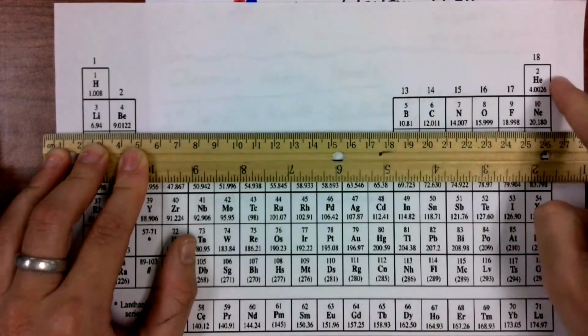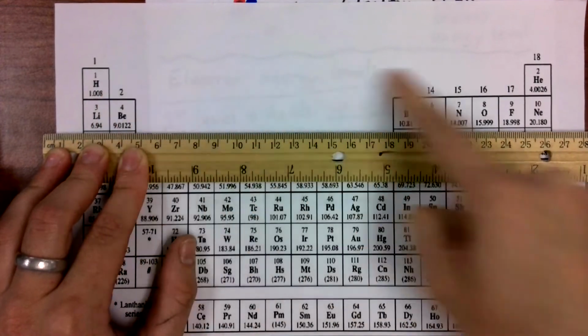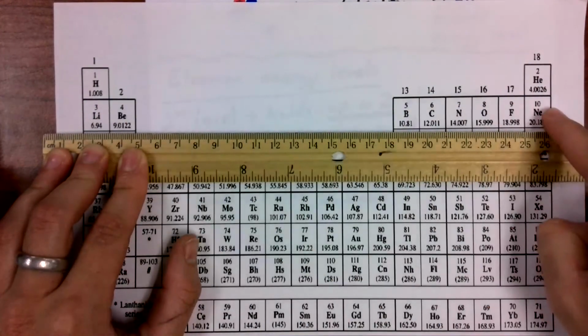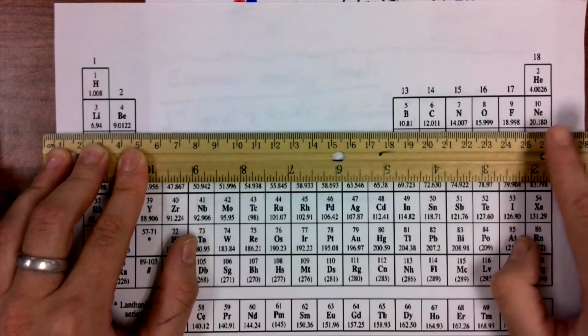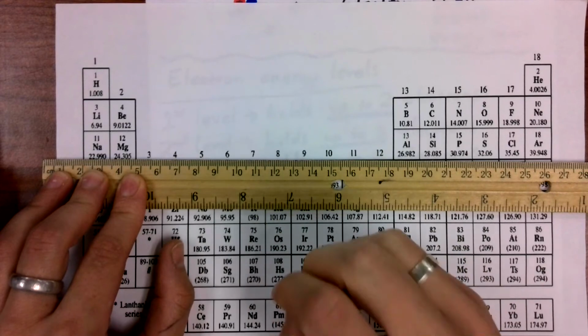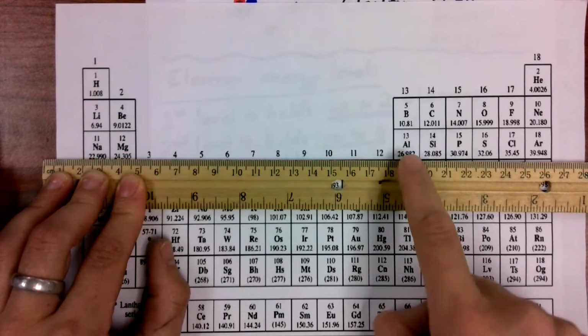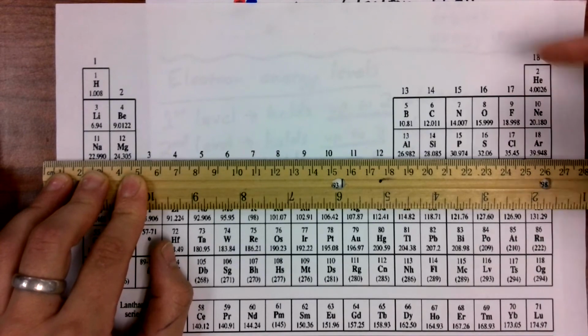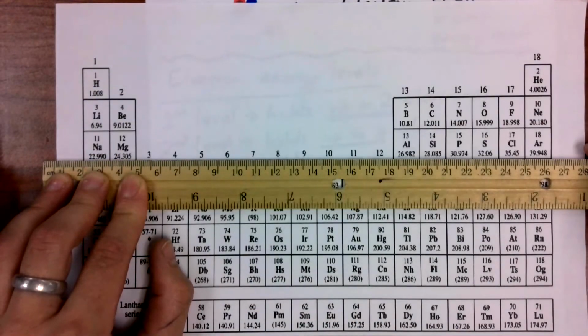So everything in the first row of the periodic table has 1 energy level. Everything in the second row has 2 energy levels. Again, that 3rd energy level held 8 electrons, right? 1, 2, 3, 4, 5, 6, 7, 8. So we've got 1 energy level, 2 energy levels, 3 energy levels.